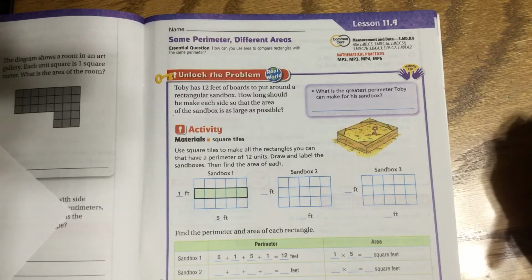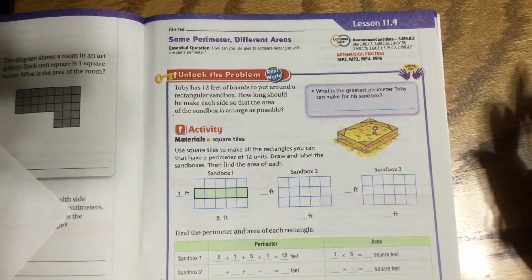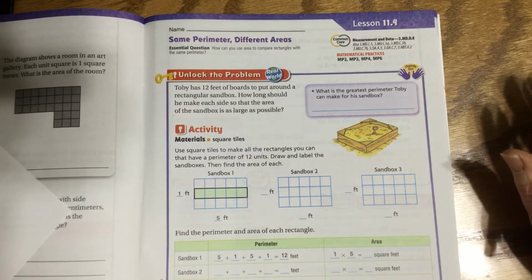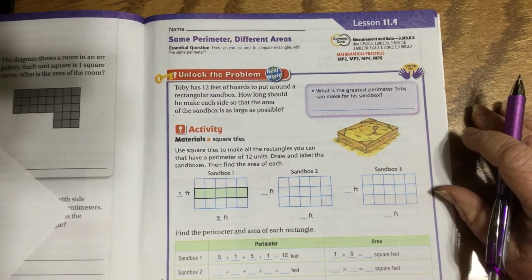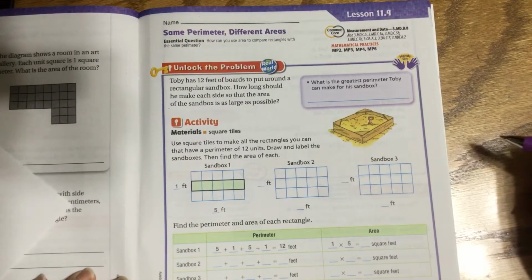Today's lesson is lesson 11.9. And today what we're going to be talking about is shapes that have the same perimeter but a different area. So I'm going to show you some of the steps to take, especially when using rectangles, some of the shortcuts that you might find very helpful.